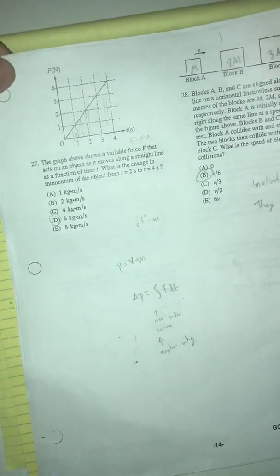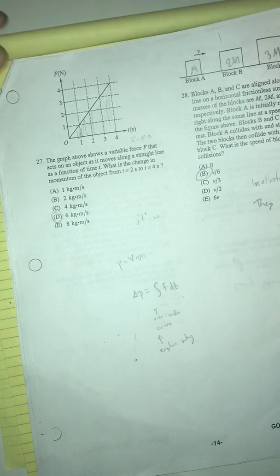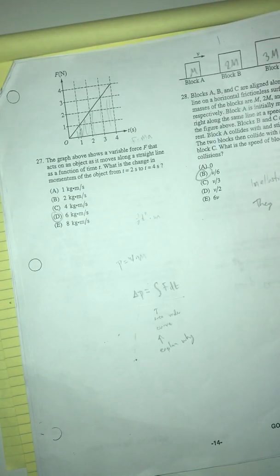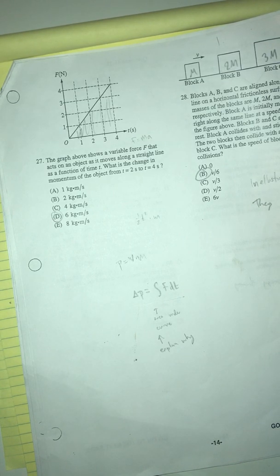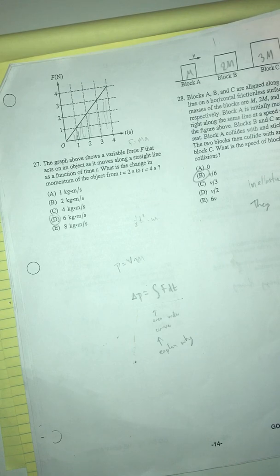So now we're going to go on to the practice problem. So we have a graph, and for number 27, the question is, the graph above shows a variable force that acts on an object as it moves along a straight line as a function of time t. What is the change in momentum of the object from t 2 seconds to t 4 seconds?